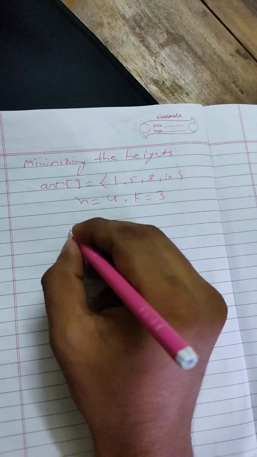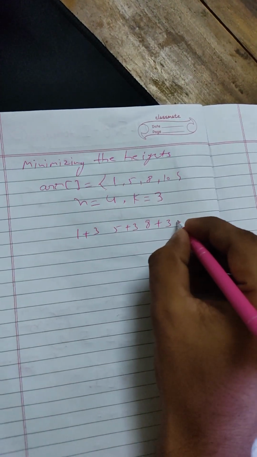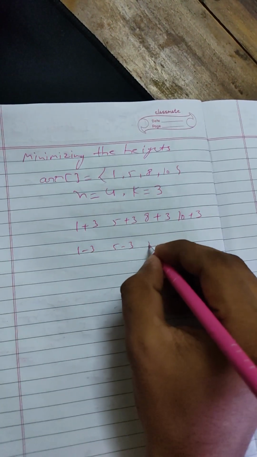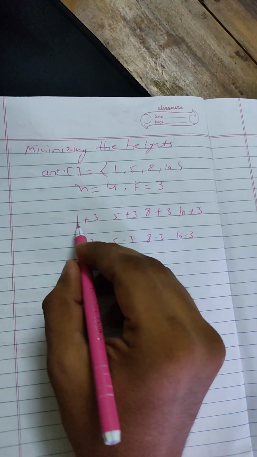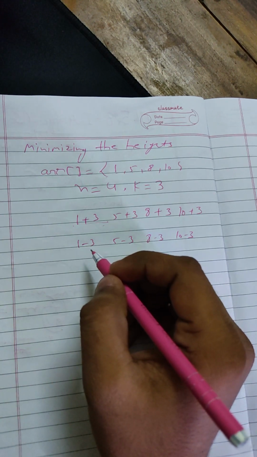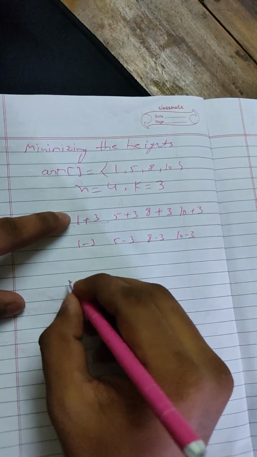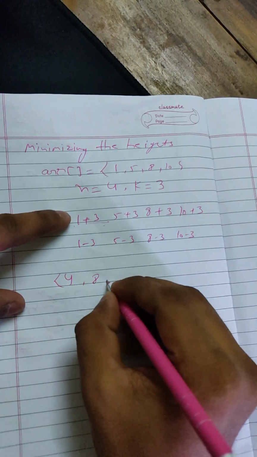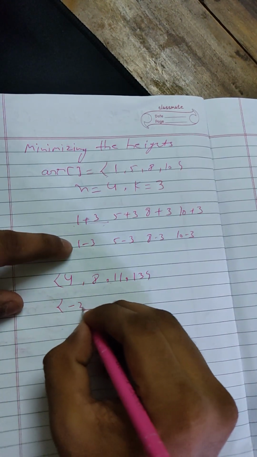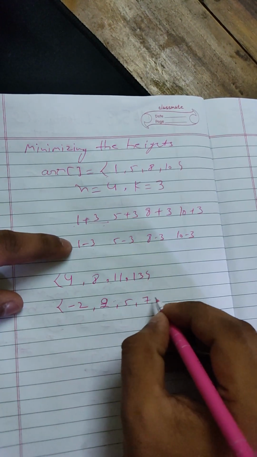We can increase the array like 1 plus 3, 5 plus 3, 8 plus 3, and 10 plus 3. Or we can do 1 minus 3, 5 minus 3, 8 minus 3, and 10 minus 3. We can do both operations: increase the height by k or decrease the height by k. So after increasing or decreasing, this becomes 4, 8, 11, and 13, and this becomes minus 2, 2, 5, and 7.